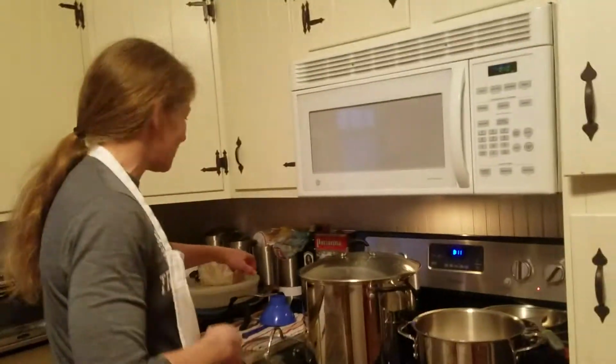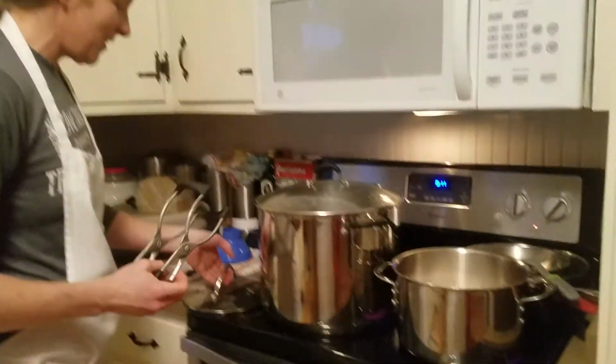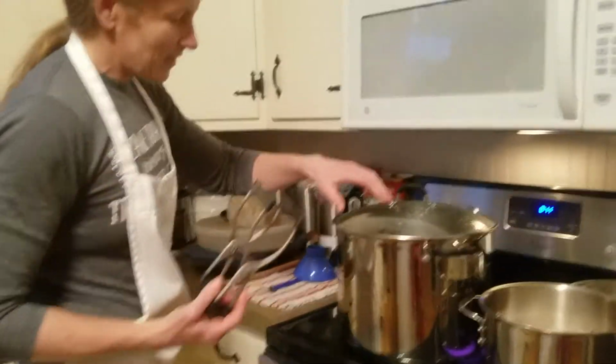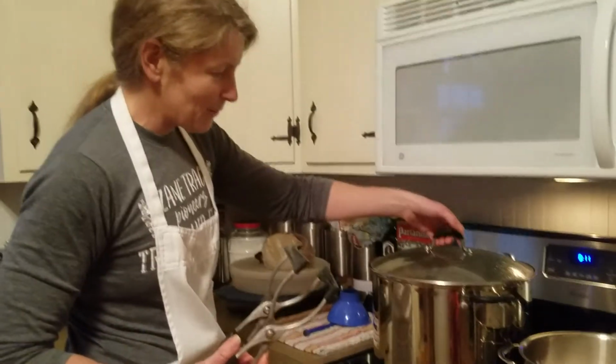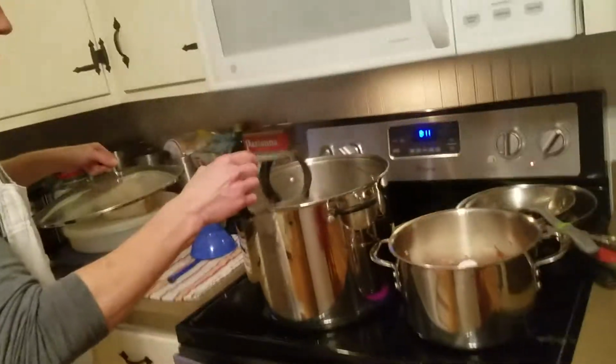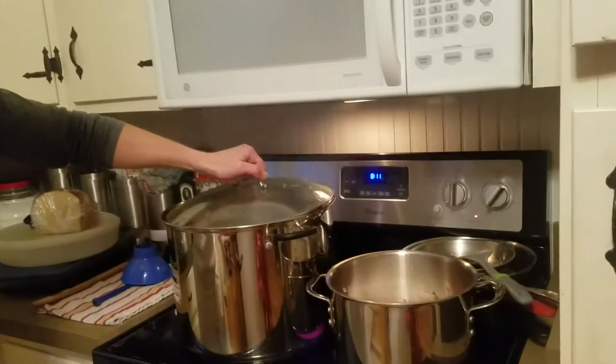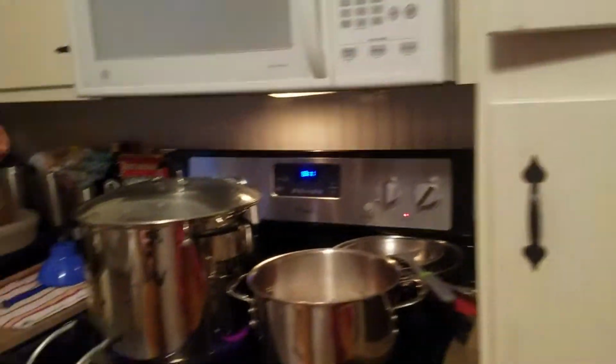So a couple of tools that we're going to use for the jam making. We've got our canner full of hot water, and our jars are in here sterilizing right now. You always want to start with clean jars. We've got our lids on the back burner getting cleaned out and sterilized with the hot water.